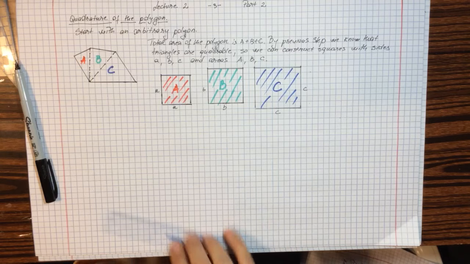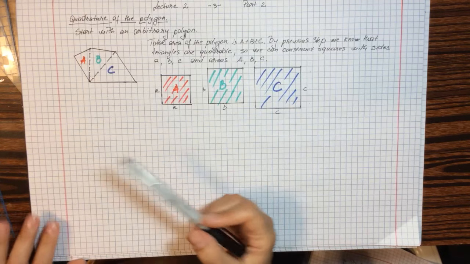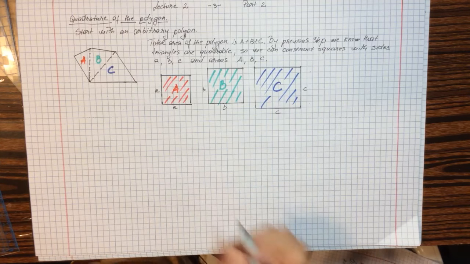Okay, so next we are going to construct right triangles.